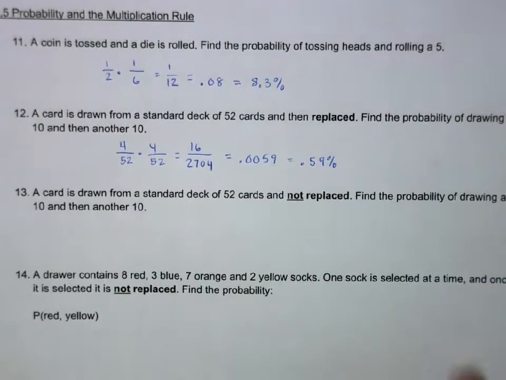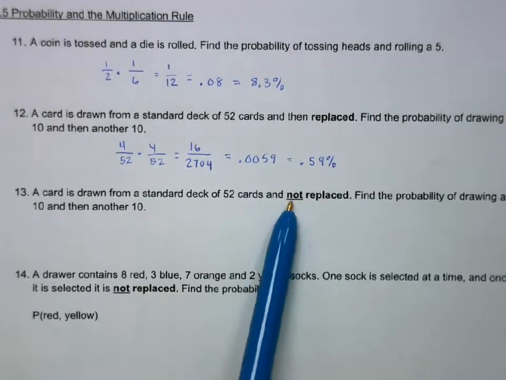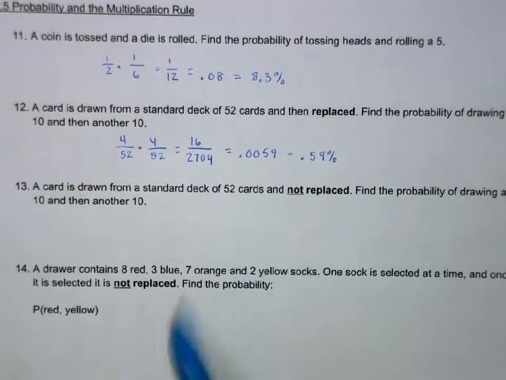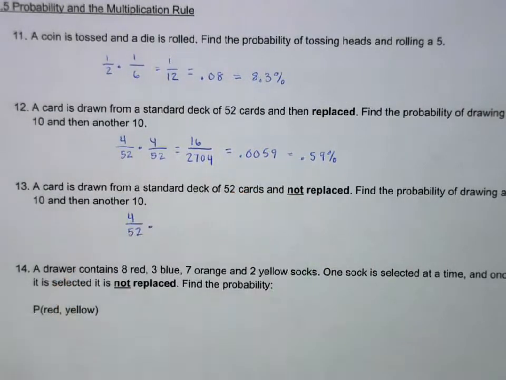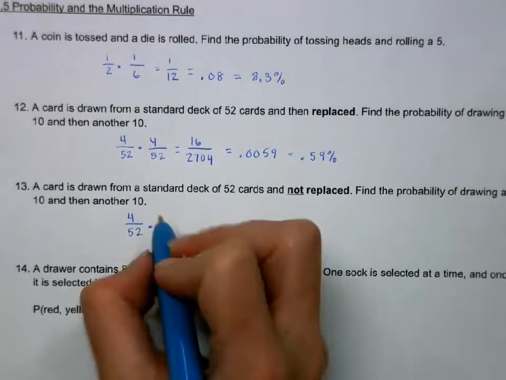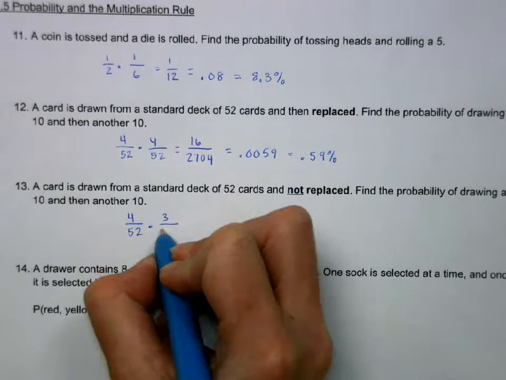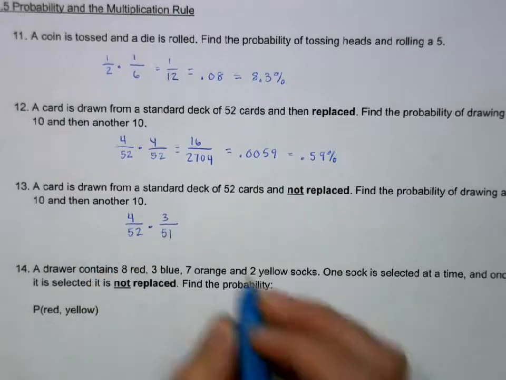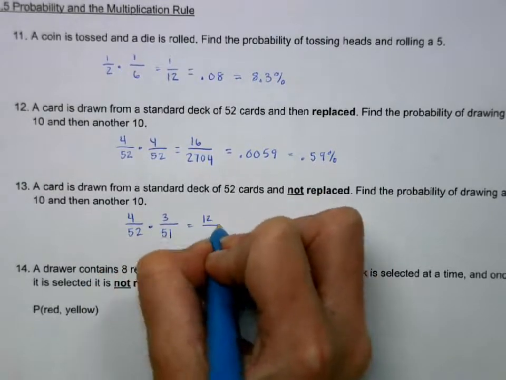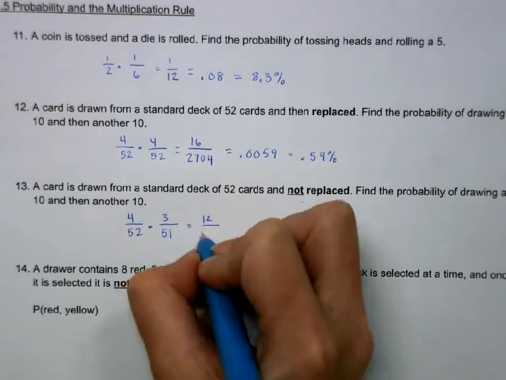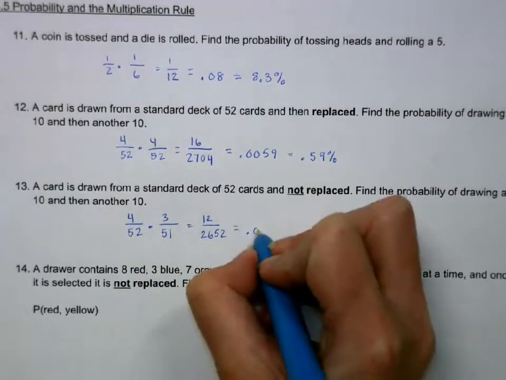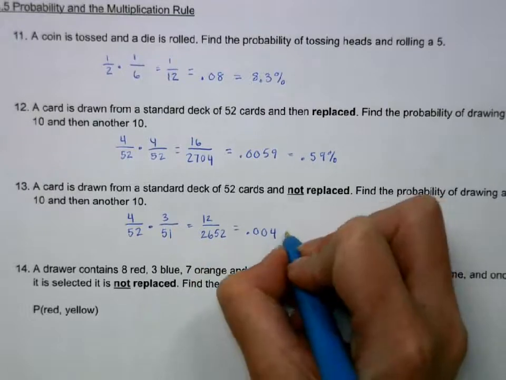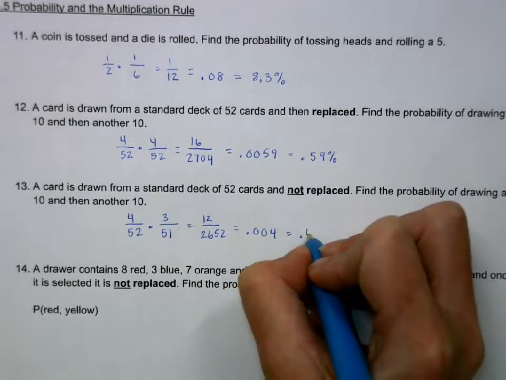Okay, the next one is the same scenario, but it is not replaced. So the first probability stays the same. Okay, but if we take a 10 and we don't put it back in, we are left with 3 10s in the deck out of 51 cards. So this probability is 12 out of 2652, which as a decimal is 0.004, as a percentage is 0.45%.